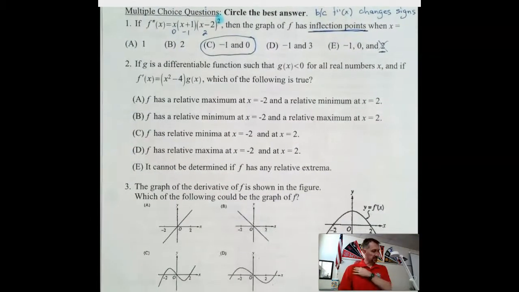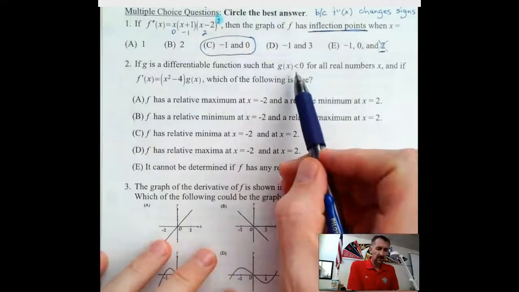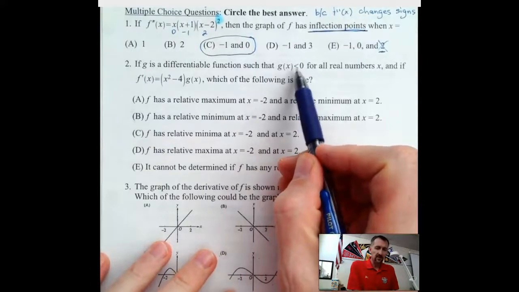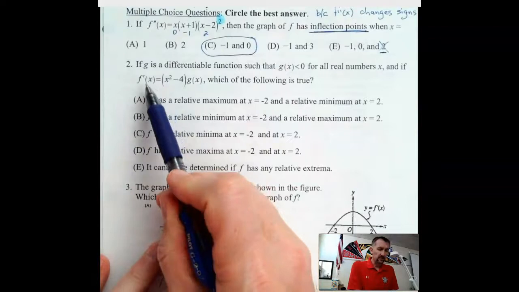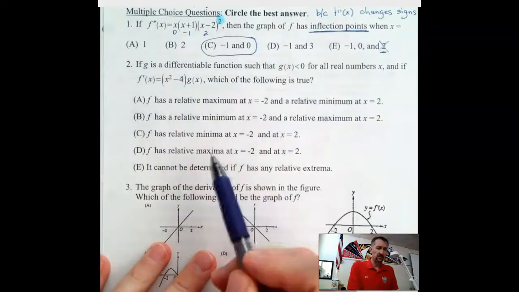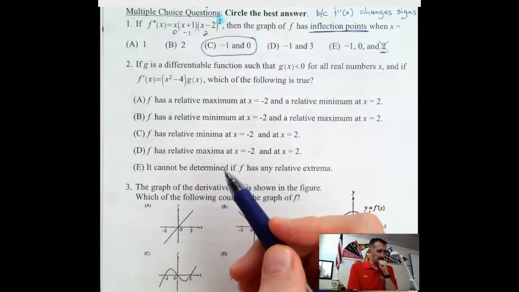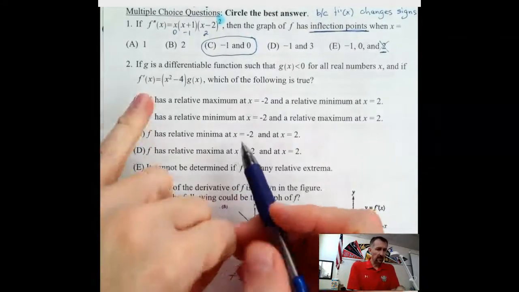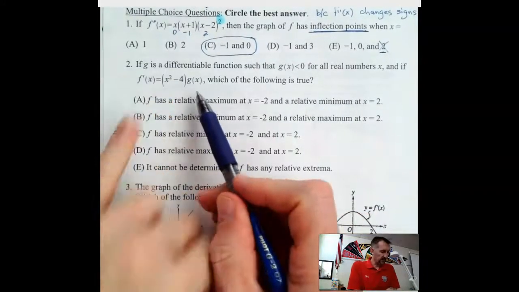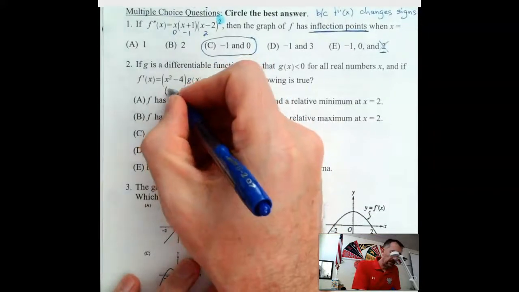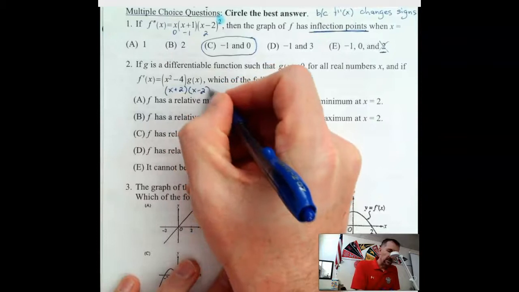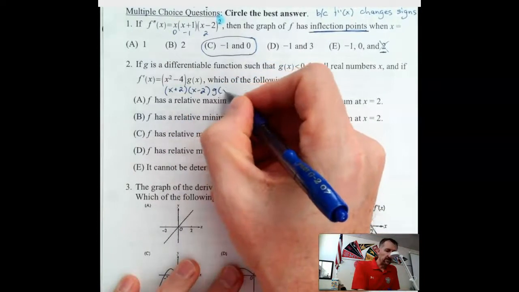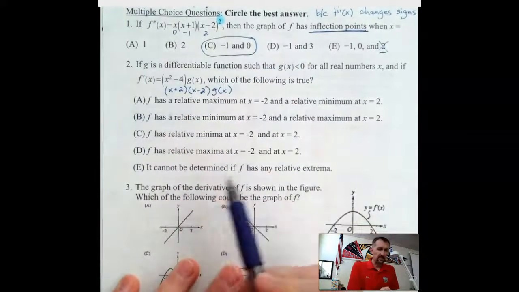Okay, so if we move on to the next one here, differentiable function, the function is always negative, and the first derivative equals this. Which of the following must be true? So this derivative, if we think about it, we're going to have x plus 2 and x minus 2 times g of x. So they're talking about minimums and maximums here.